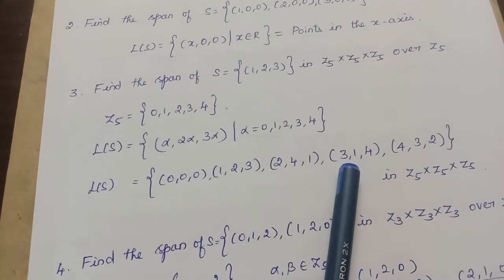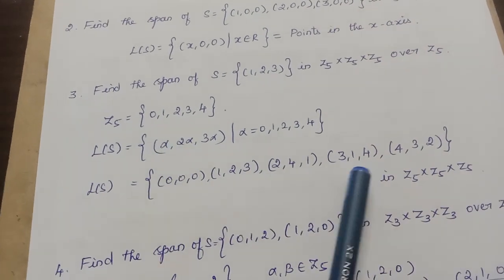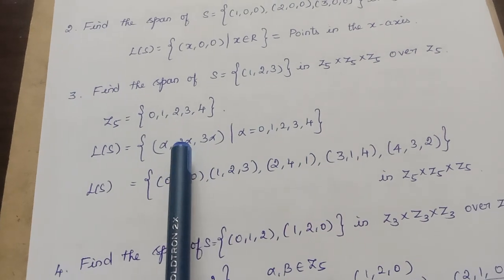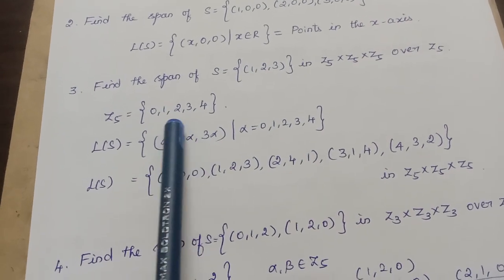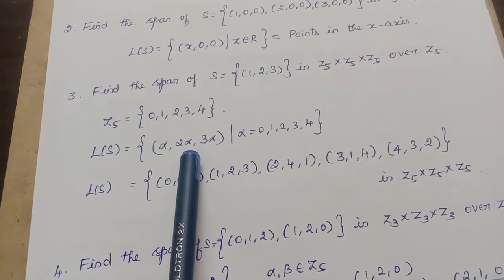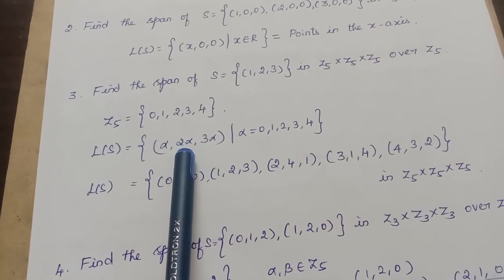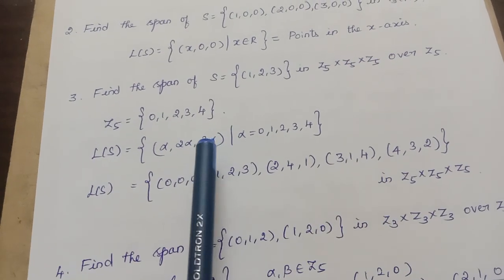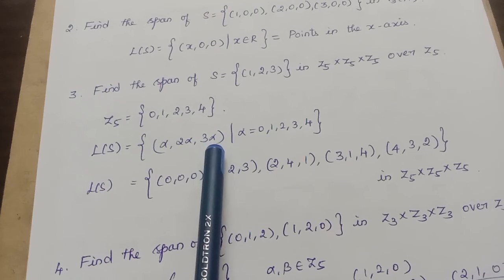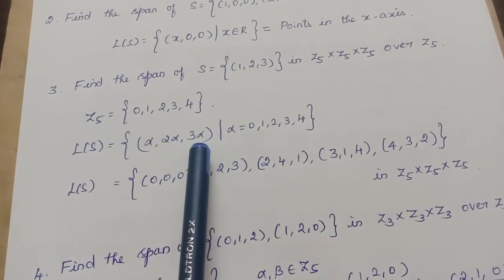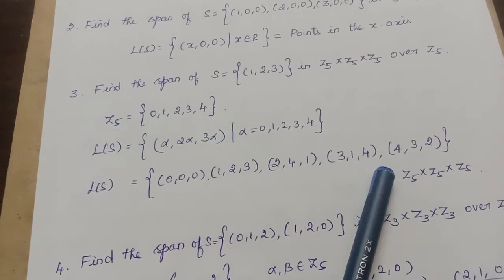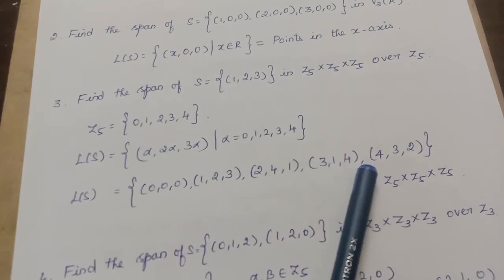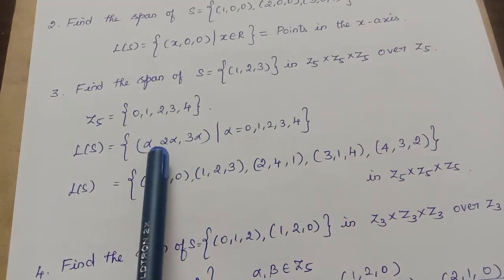Alpha equal to 3. For alpha equal to 3, the first element is 3, the second element is 6. 6 we cannot write, isn't it? Because the field contains only the elements from 0 to 4. So 6 means what? 6 minus 5 equal to 1. Then the third element is 3 3s are 9. So 9 you should not write. Instead of 9, what should you write? 4. Okay, right. Next one, for alpha equal to 4, it will be 4 comma 8.